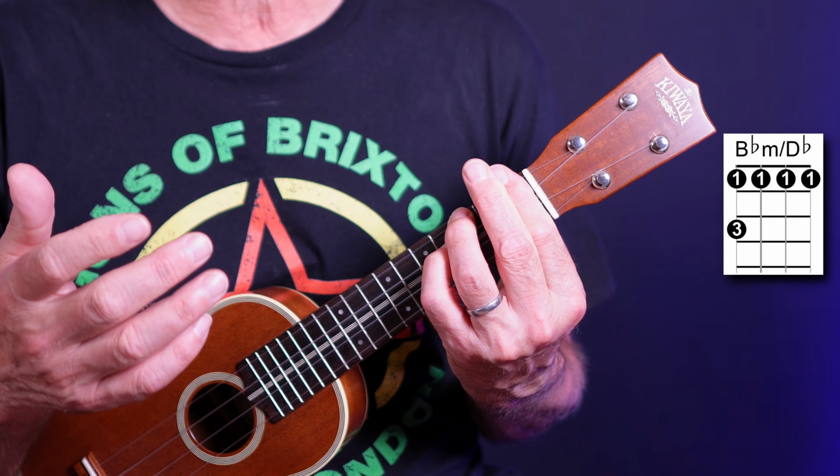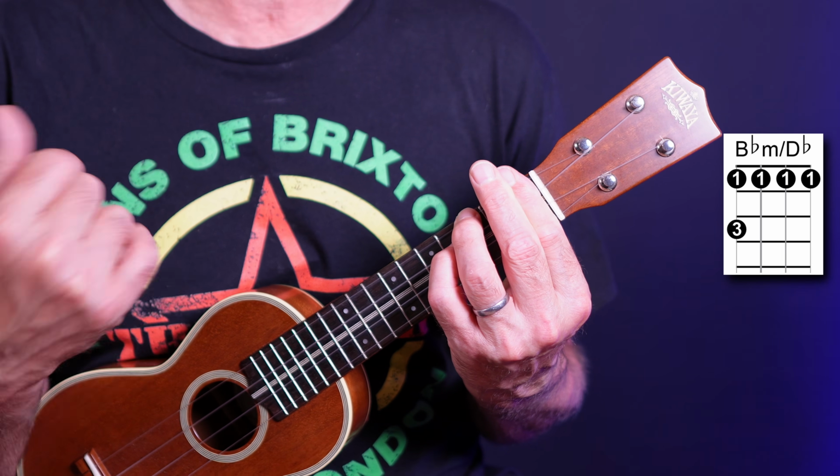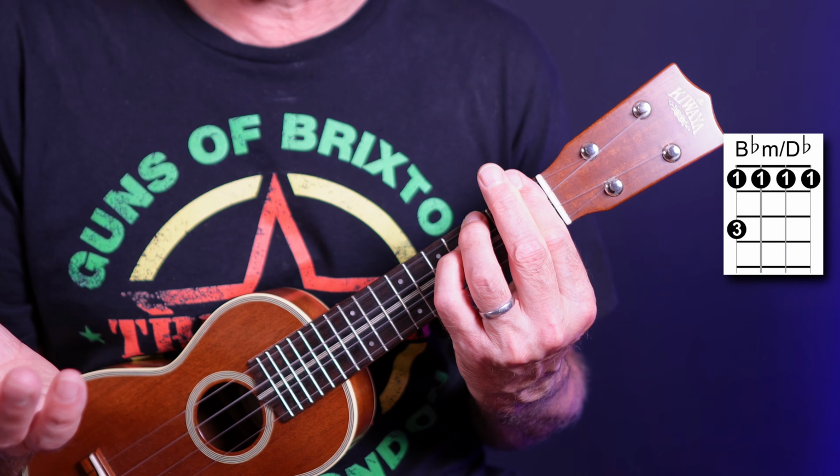And as a rule of thumb, as a ukulele player, you can generally ignore the note after the slash and leave that to the bass player if you have one. If you can play that note as the lowest note, go ahead.